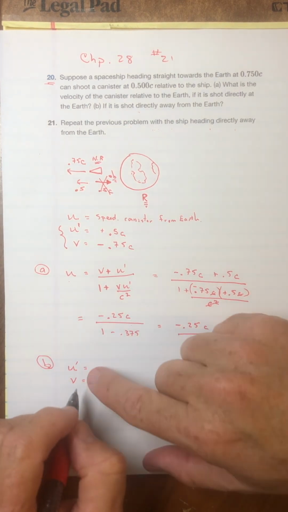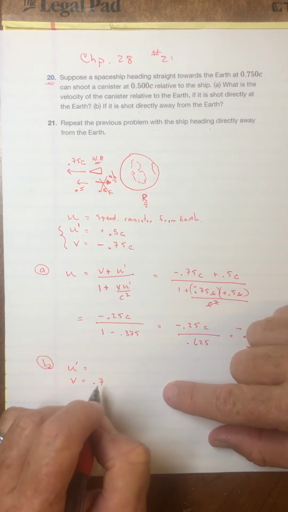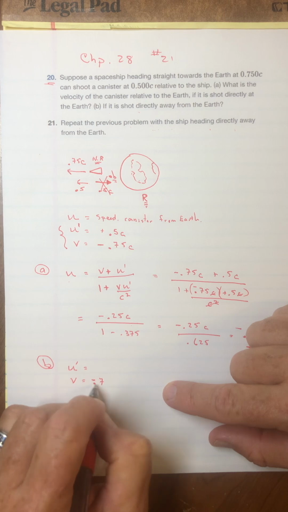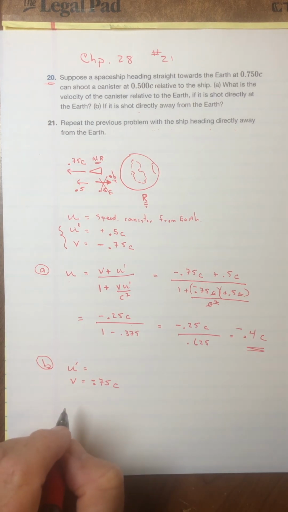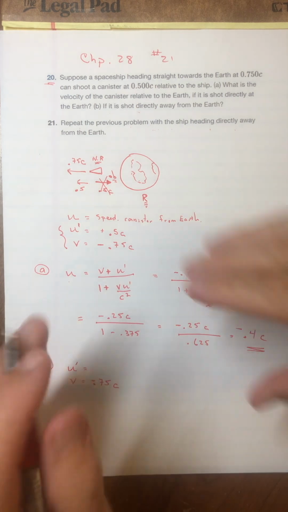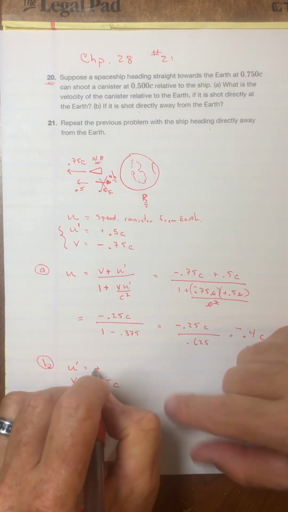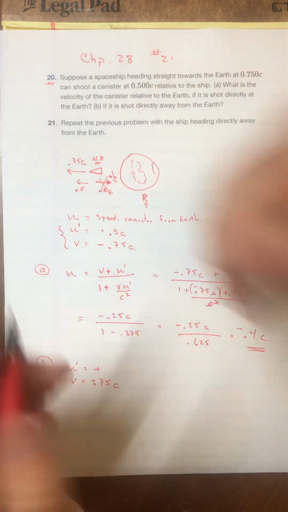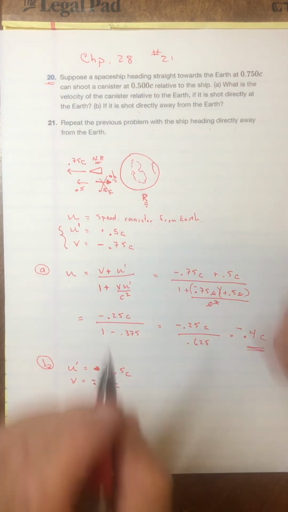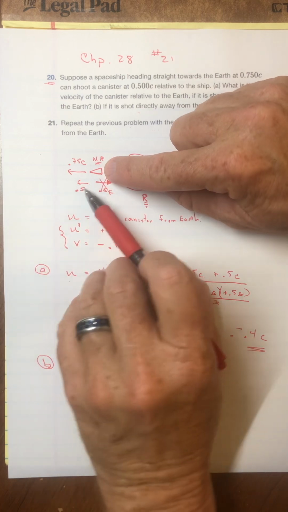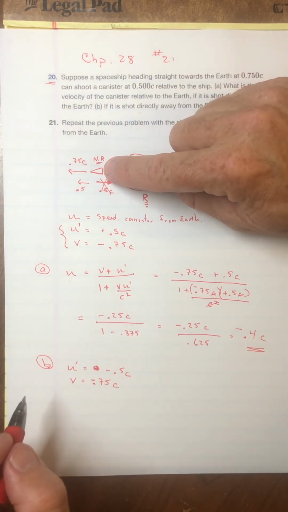My v, which is the velocity of the non-reference observer relative to the Earth, is still my negative 0.75 c. And this time, the u prime is a plus. I'm sorry. Let's see, the observer going this way, negative 0.5 c, because again, from this non-observer, the canister is going left, going negative.